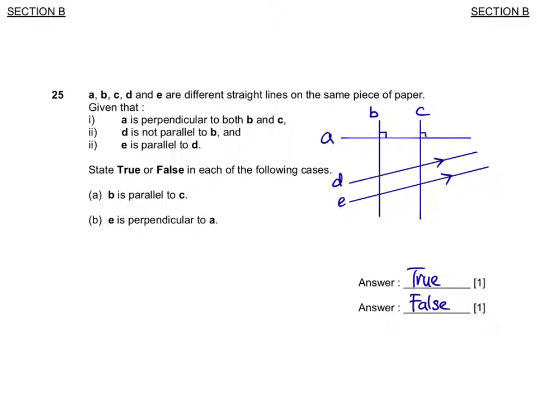So this one, B is parallel to C, and B and C are parallel to D. Yes, this is really stated in this part here. But then again, E is perpendicular to A. They didn't say it is or not, so we cannot confirm. So it is a false statement.